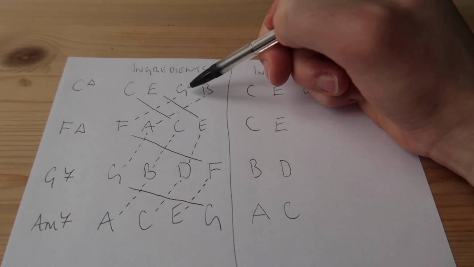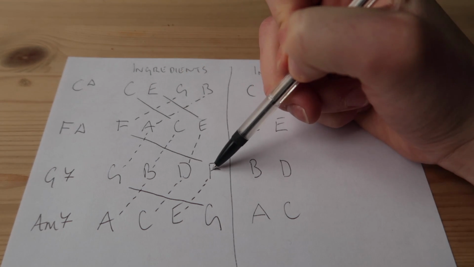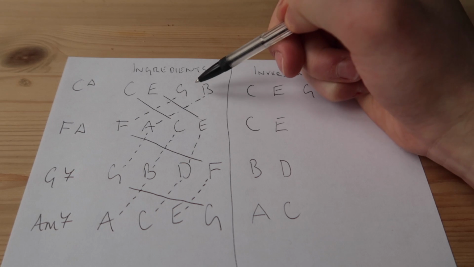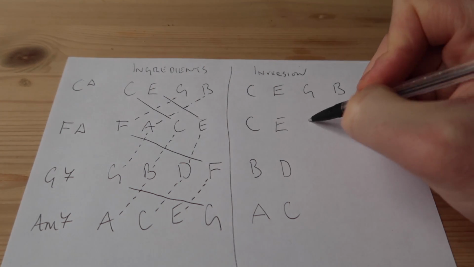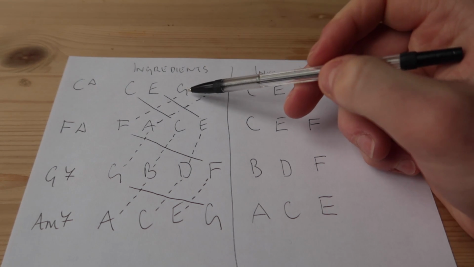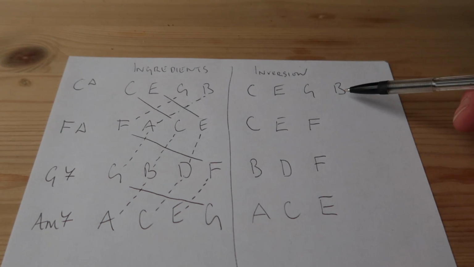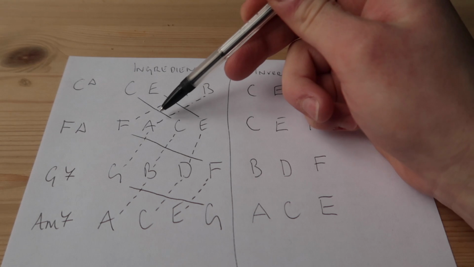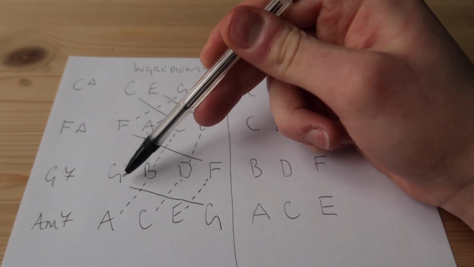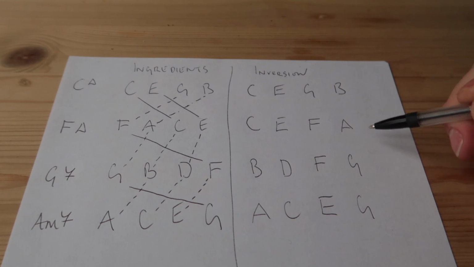Next up is G. So G goes G, dotted line to F, G, F, straight line to F, dotted line to E. G, F, F, E. Really easy, as opposed to G, C, D, E. And finally we've got here B. Now B is going to go B, dotted line to A, to G, to G. B, A, G, G. And that's our voice leading done.